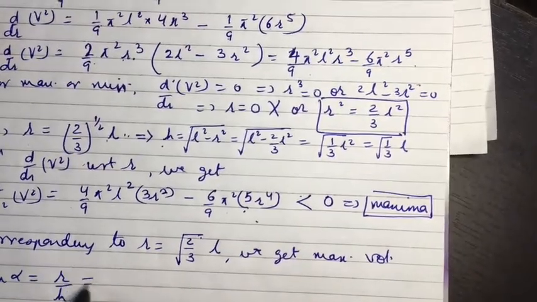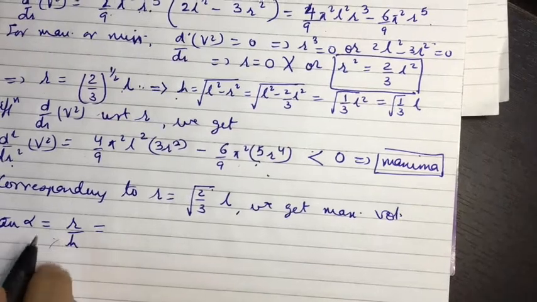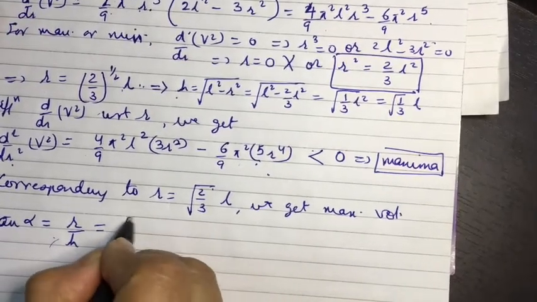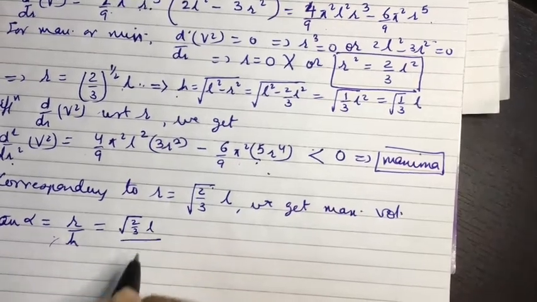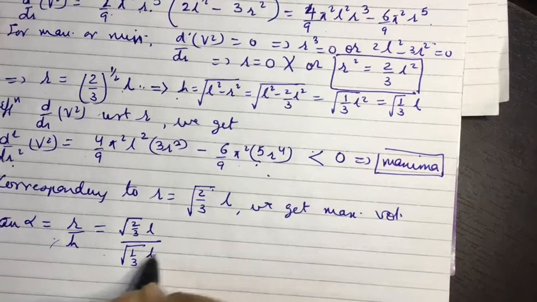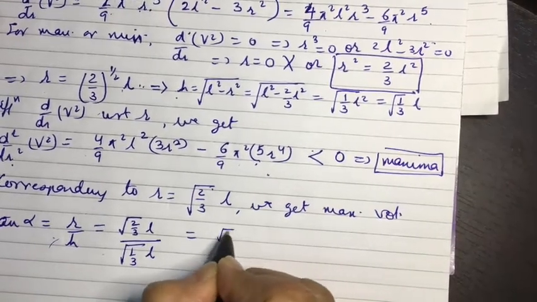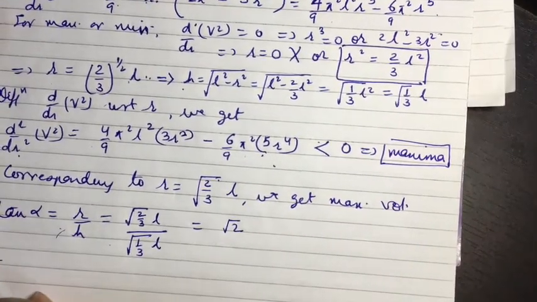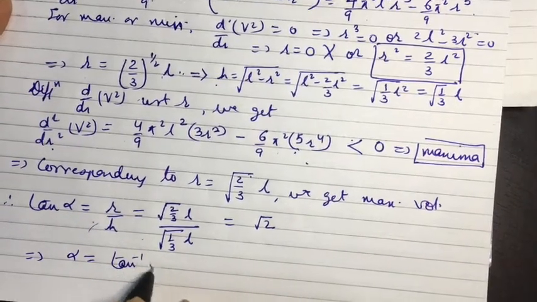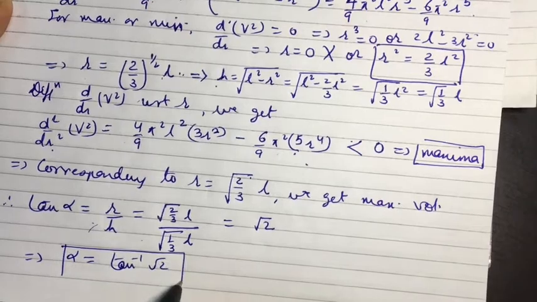Therefore we get tan alpha is equal to, in place of r we write square root of 2 by 3 L, upon, in place of h we write square root of 1 by 3 L, and this gives us root 2. This gives us the semi-vertical angle alpha as tan inverse root 2, hence proved.